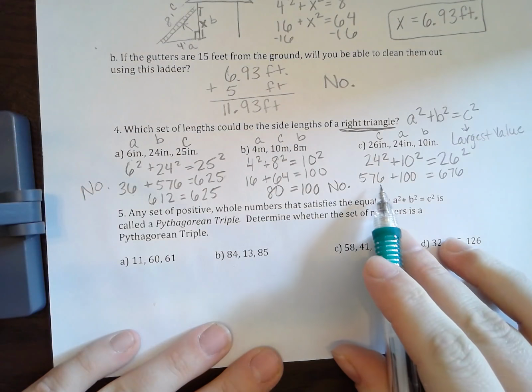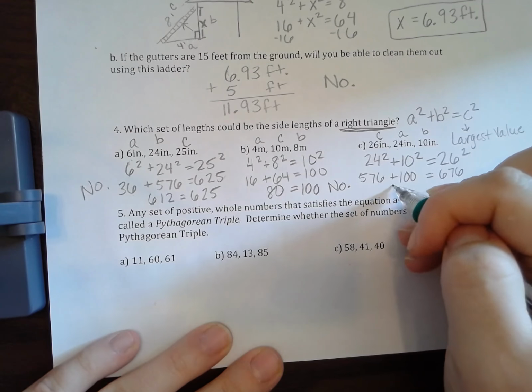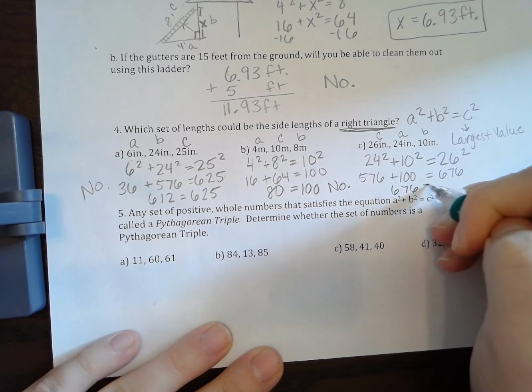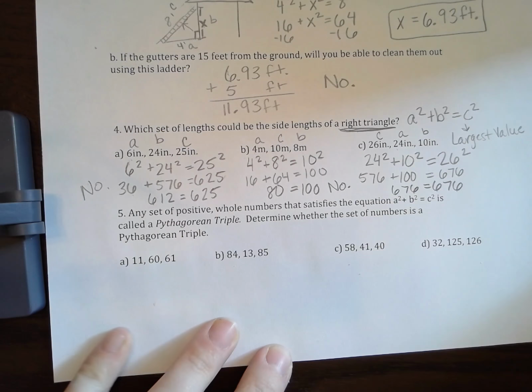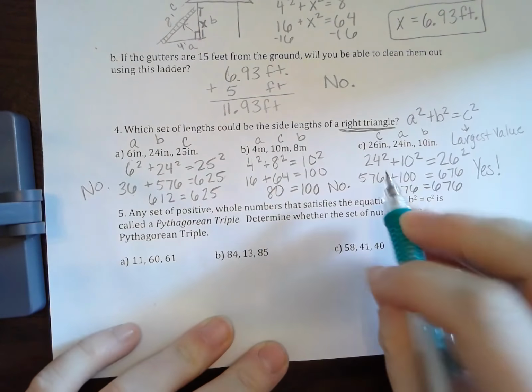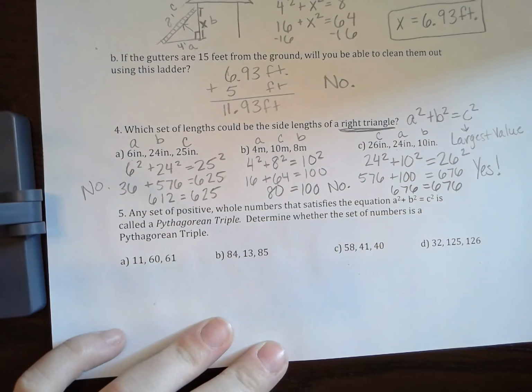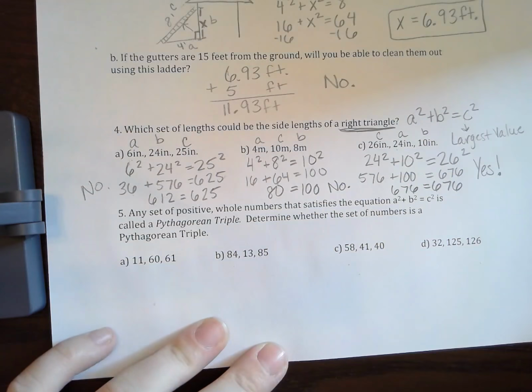If I do the addition of 576 plus 100, I get 676. Does 676 equal 676? Yes. So this is the only set of three sides that will actually be able to create a right triangle.